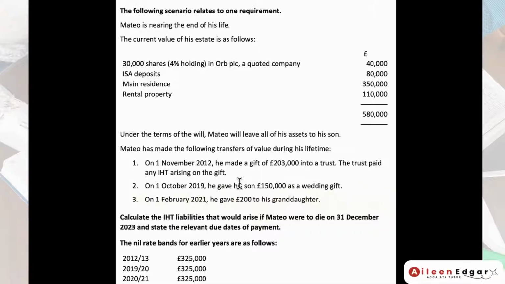So we've got 3 transfers made during his lifetime. We've also got assets that he will own when he dies. And we're being asked to work out the inheritance tax liabilities if he were to die on the 31st of December 2023. And we're told to state relevant due dates of payment as well.